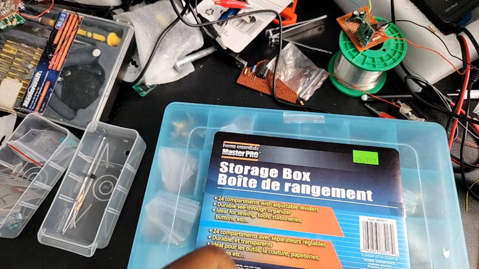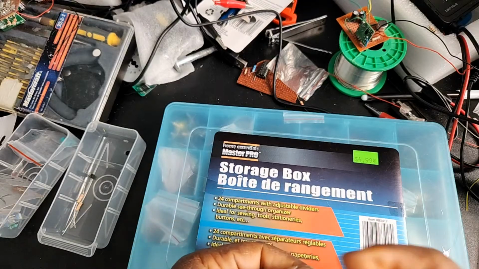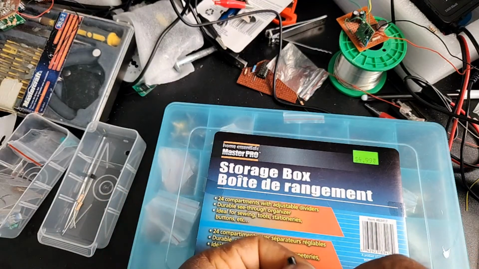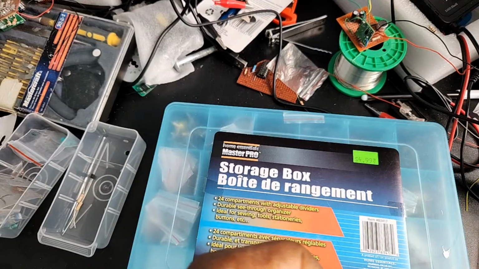We're looking for 220 and 470. 47, another 47, and I don't think any of this will be big enough.